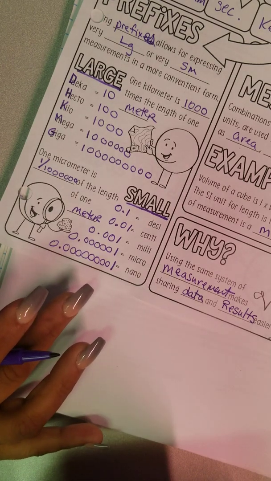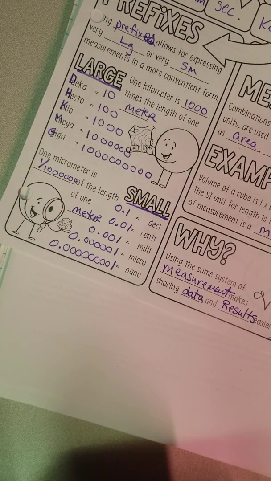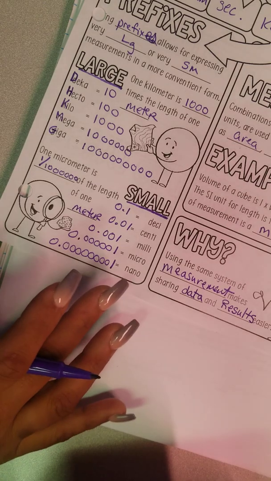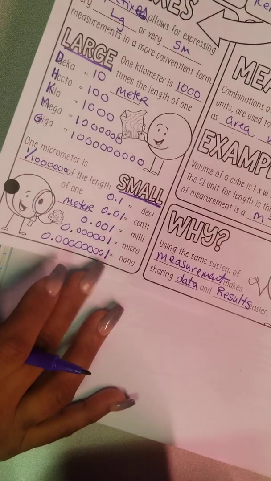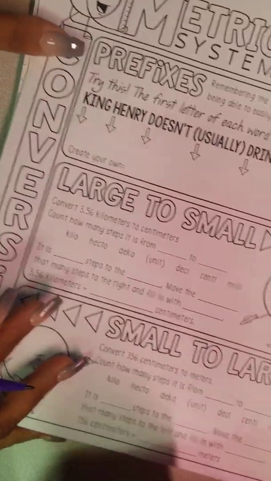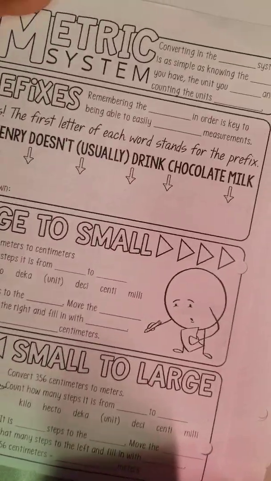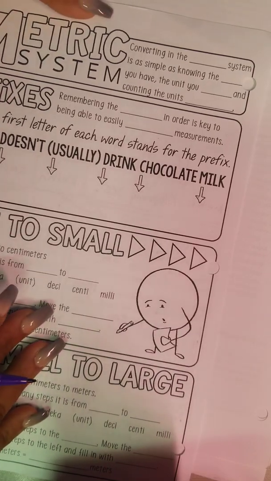Okay? Again, we use it because it's a lot easier and it's really quick to convert, and you need to be able to do conversions pretty quickly in this class. Let's turn the page. So it says here metric system at the top. Now let's talk about converting.